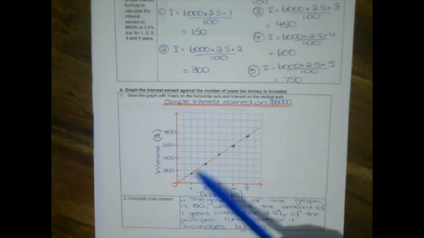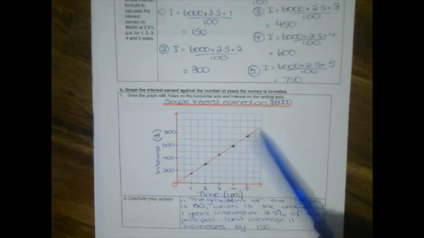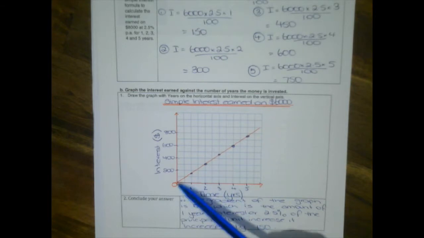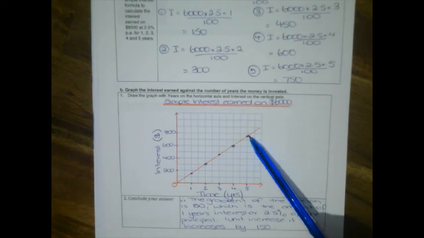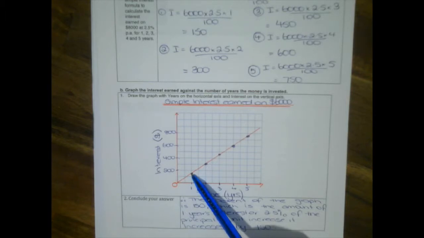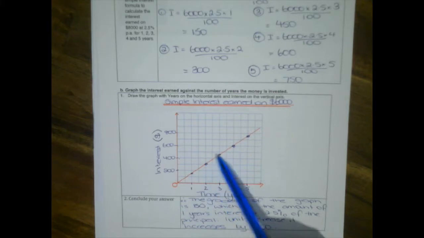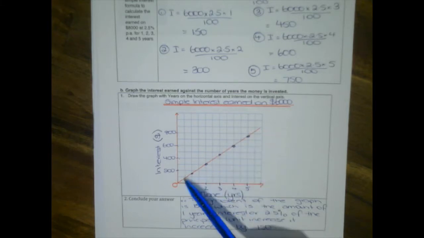Now look really closely. As we discussed before, a simple interest graph is always linear, or always in a straight line. That's because we're calculating interest on the same amount every single year. So in 1 year he earns $150. This year he earns $150, $150, $150, $150, but it's just accumulating to give you that nice gentle slope going up.